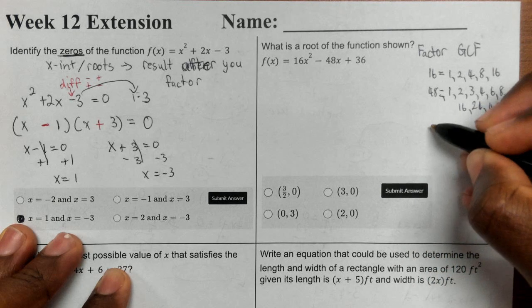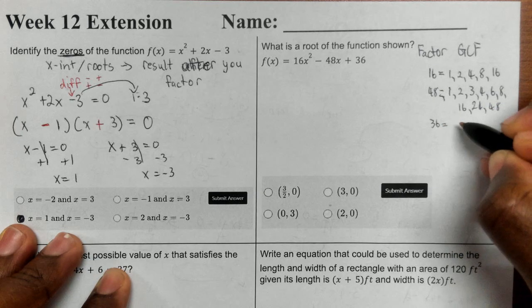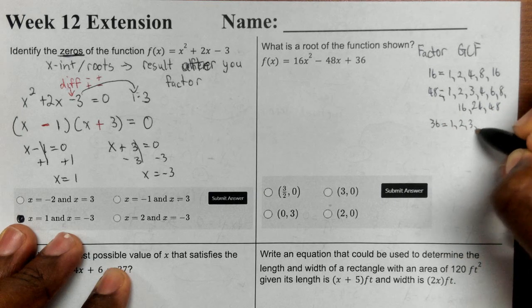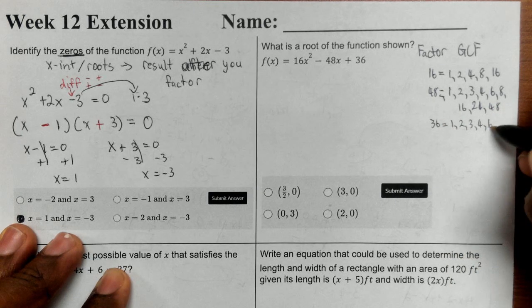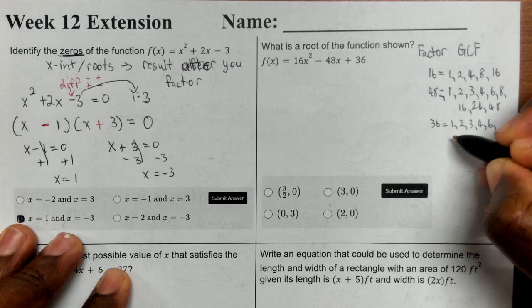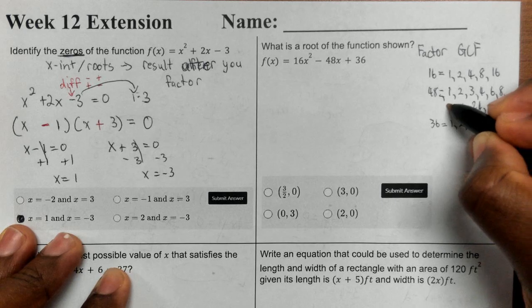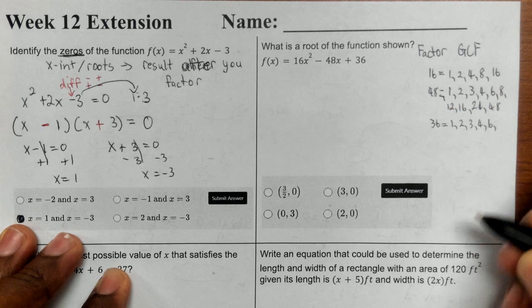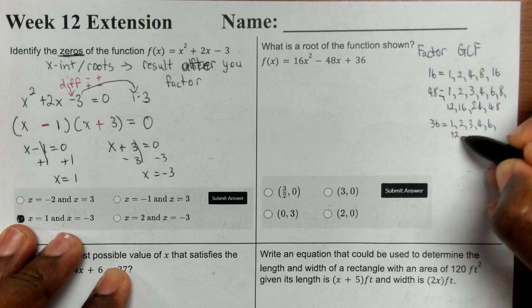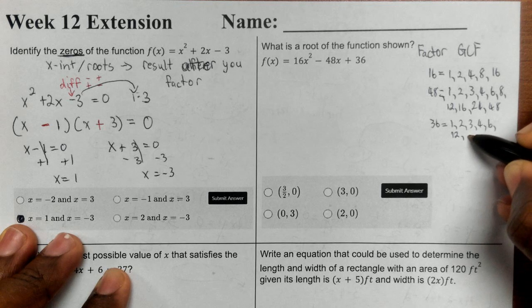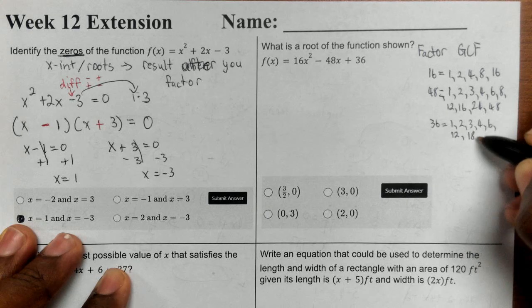And I can divide 36 by 1, 2, 3, 4, not 5, 6, not 7, not 8, not 9, not 10, then 12, 18, and 36.